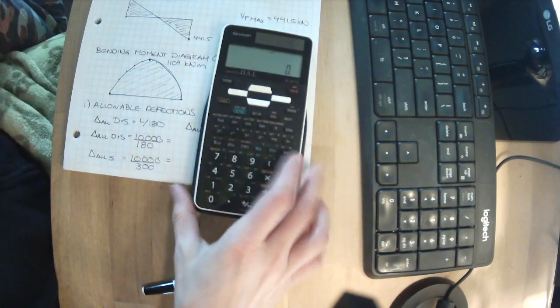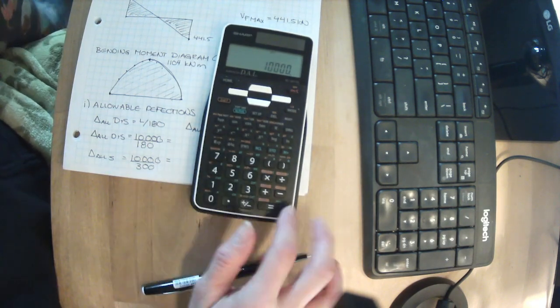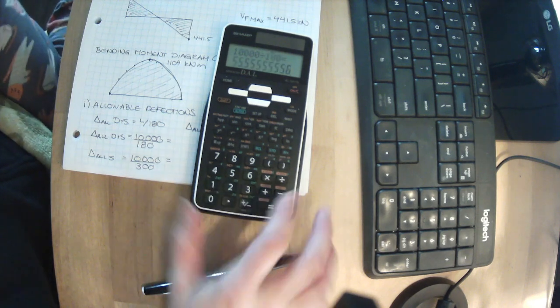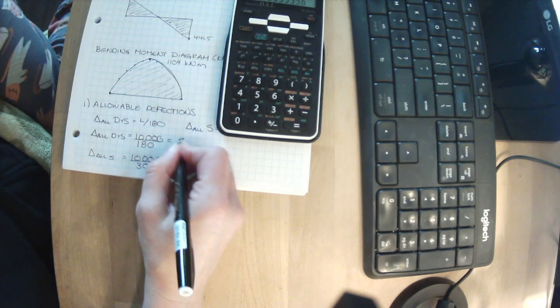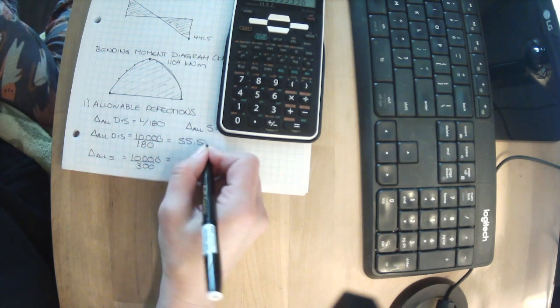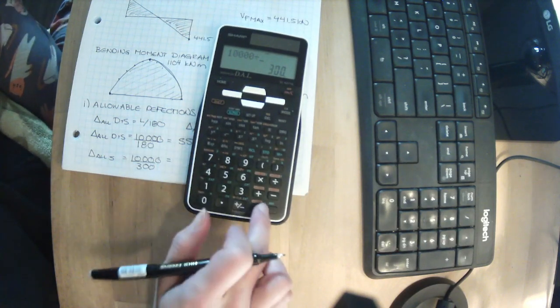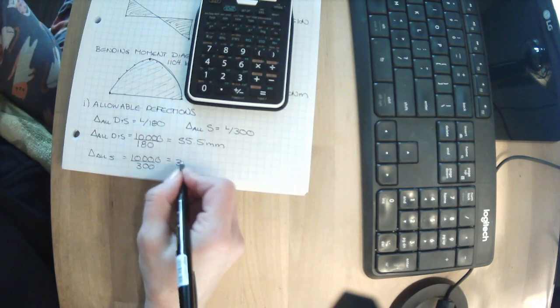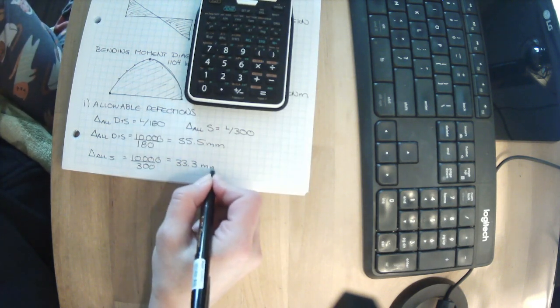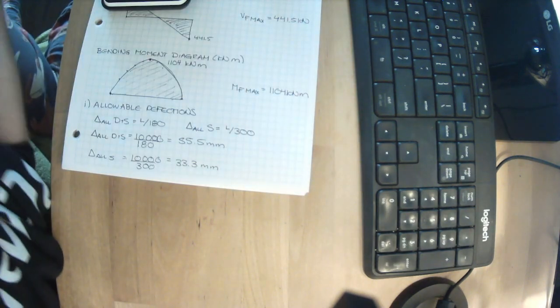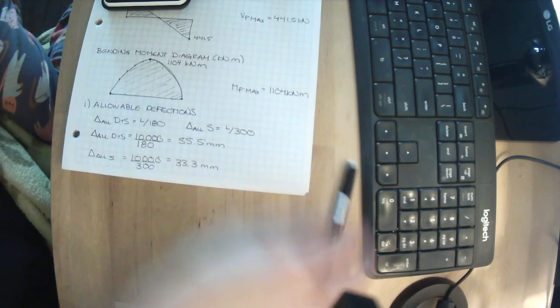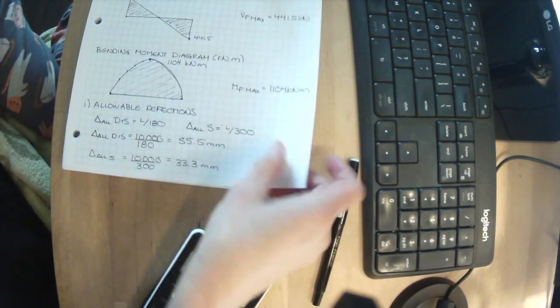Okay. Yeah. So 10,000 divided by 180. And we have an allowable deflection of 55.5 millimeters. And for just snow by itself, we have 33.3 millimeters. So there, we've done all of the things that the building department has asked us to in this example.